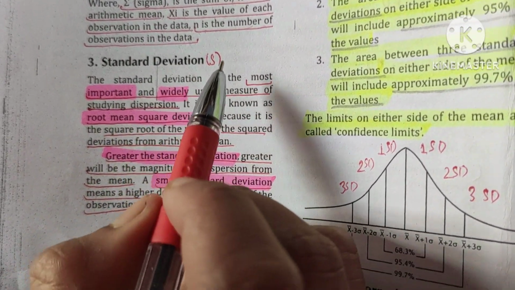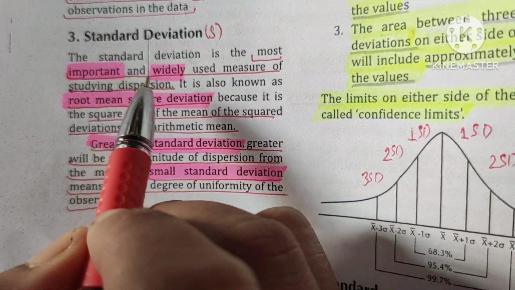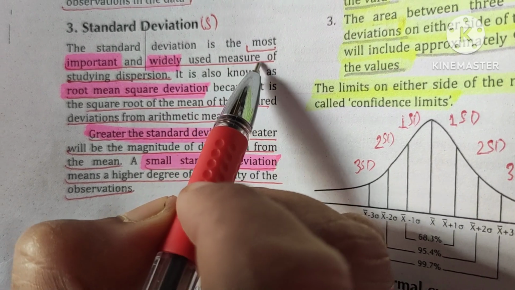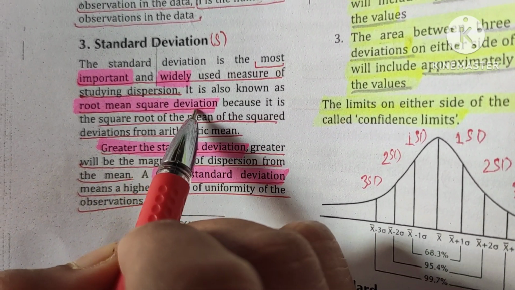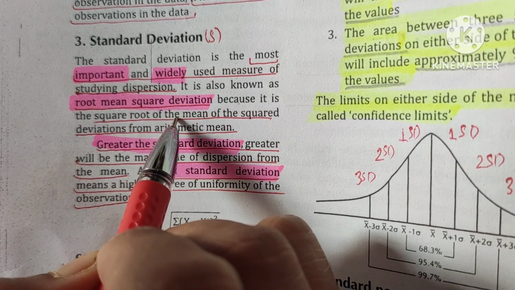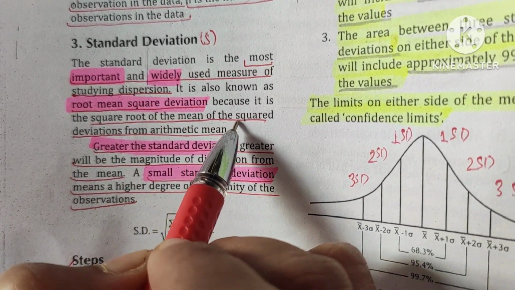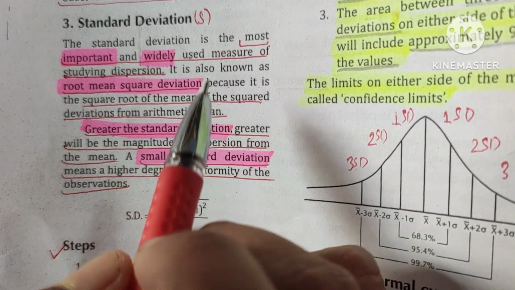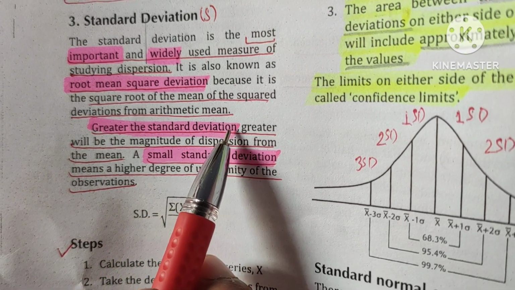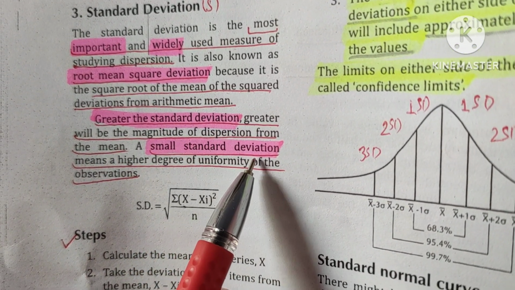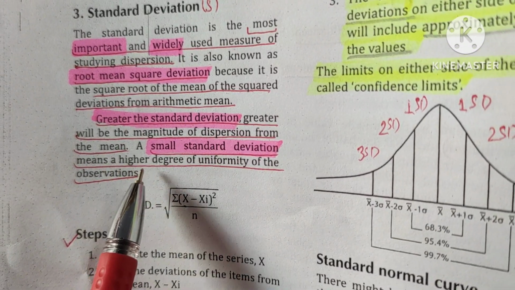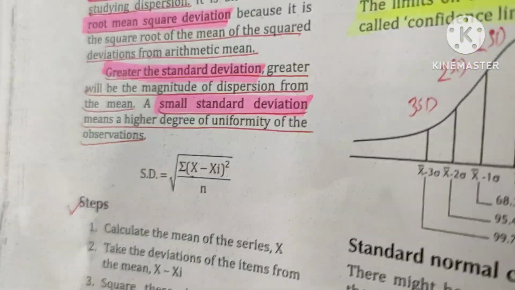Now standard deviation. The standard deviation is the most important and widely used measure of studying dispersion. It is also known as the root mean square deviation because it is the square root of the mean of the squared deviations from the arithmetic mean. The greater the standard deviation, the greater the magnitude of dispersion from the mean. The smaller the standard deviation, the higher the degree of uniformity of the observations.